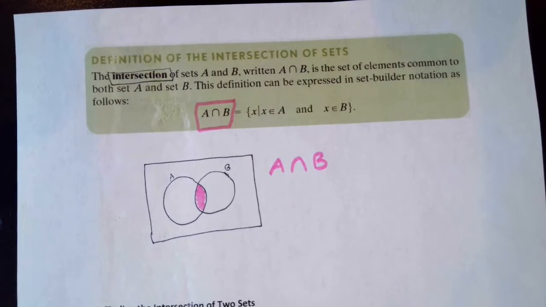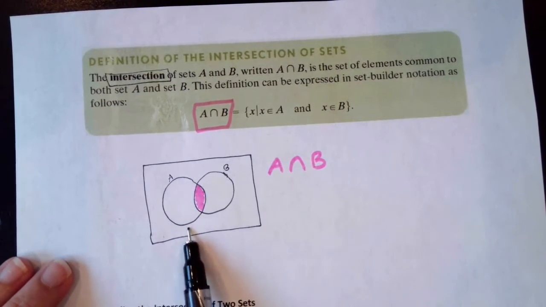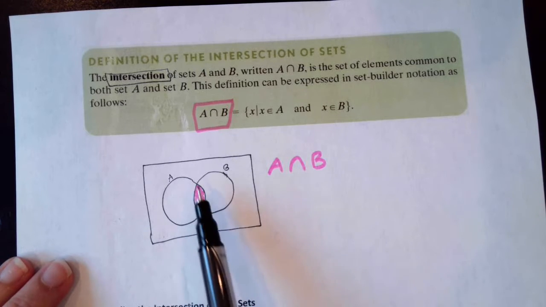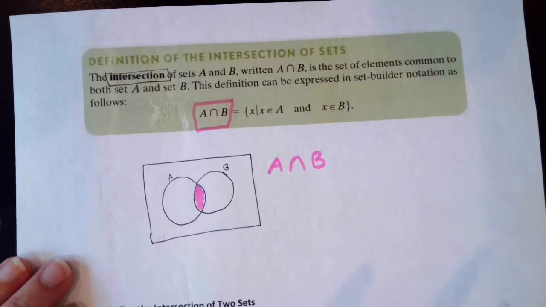If I ask you for the intersection, I want to know what do they have in common. And if you see a picture like this and I say, what's the intersection? You'll tell me what elements are sitting here in this little piece where they overlap each other.